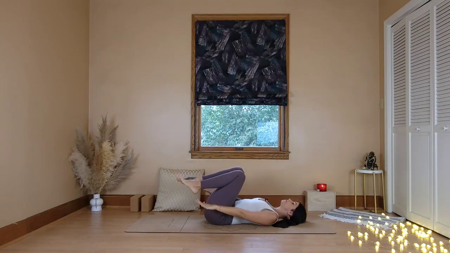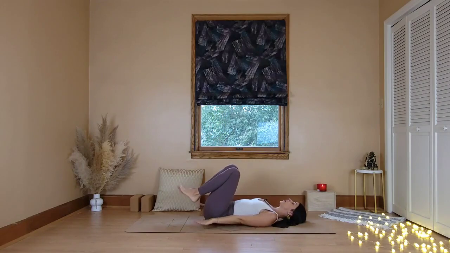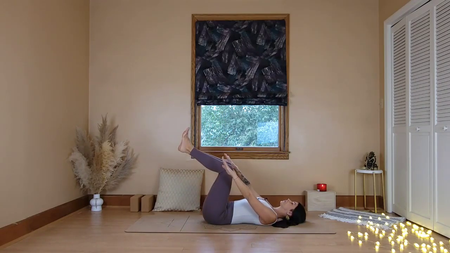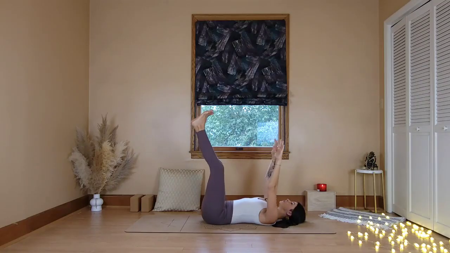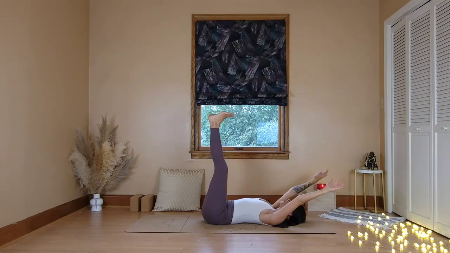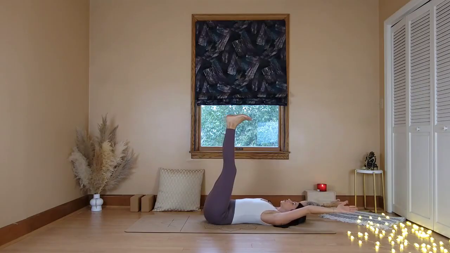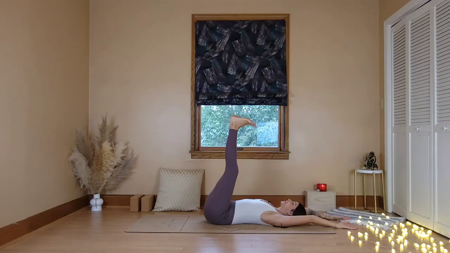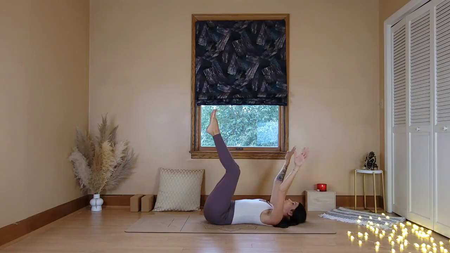Now do one more time. And if you can, inhale for 8. If you breathe in too fast at the beginning, most likely it's going to be hard to reach 8. So you need to start to fill up the tank slowly. And breathe out, release down.